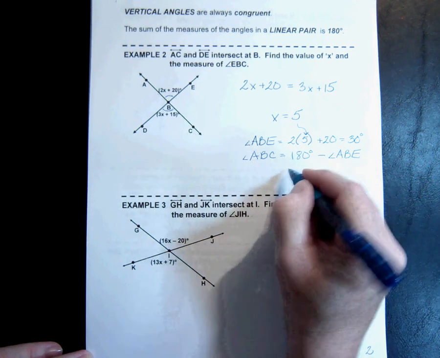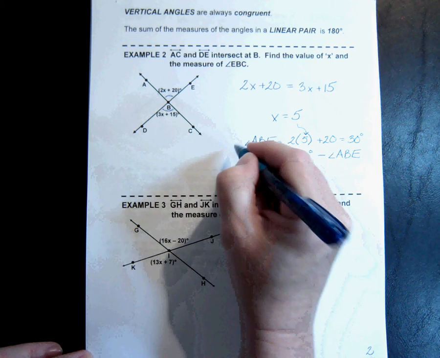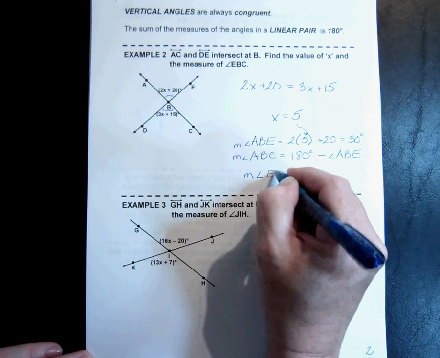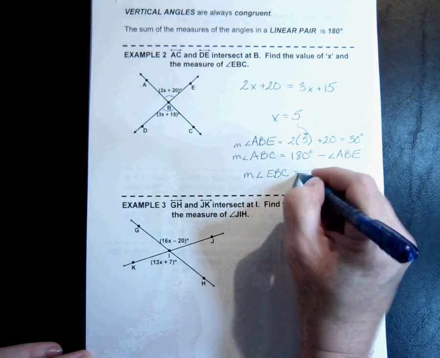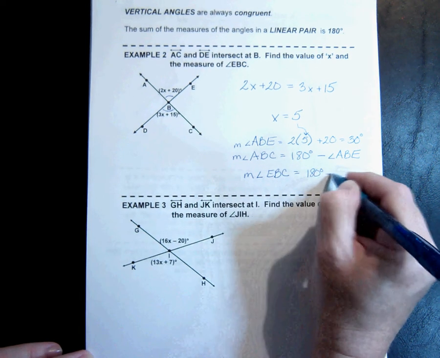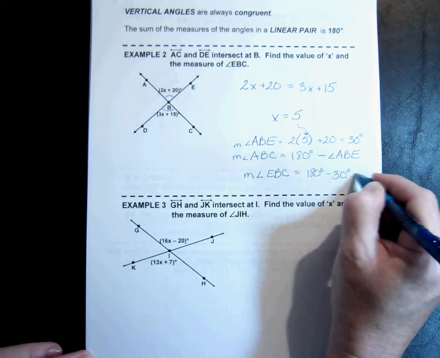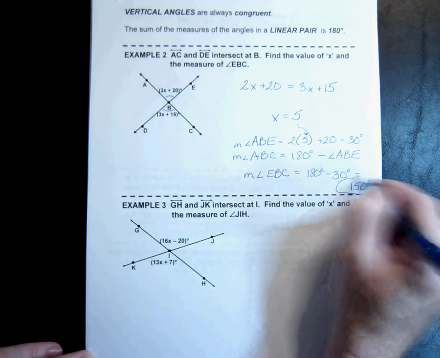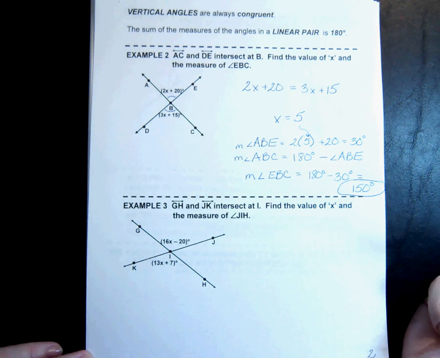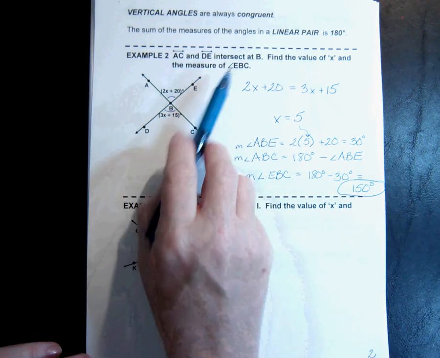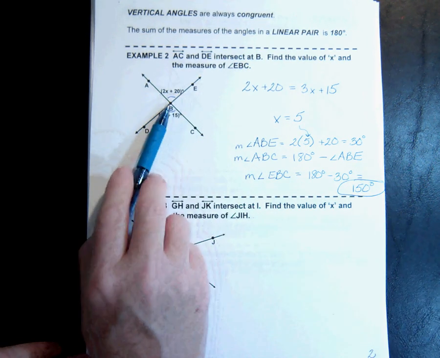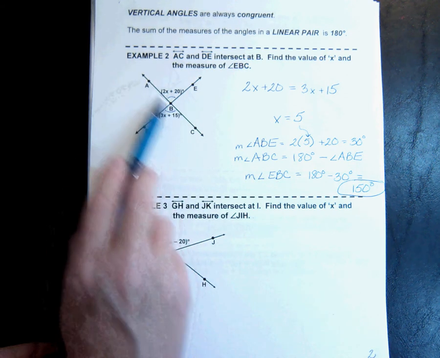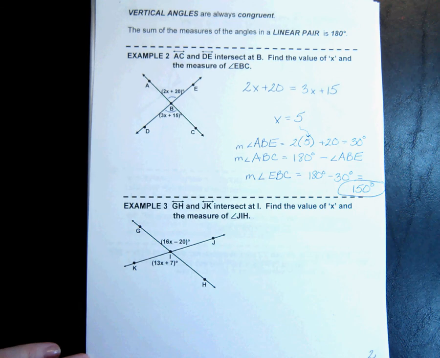So the measure, oh, I forgot to put that, measure. The measure of angle EBC would be equal to 180 degrees minus 30 degrees, which gives us 150 degrees. So the measure of EBC is 150 because this is 30, making 180 for the straight line. Let's do another example.